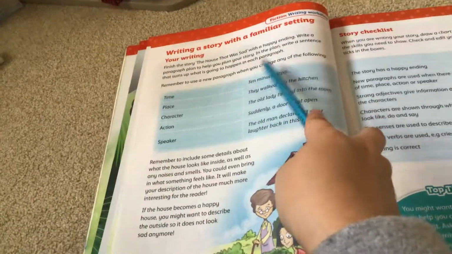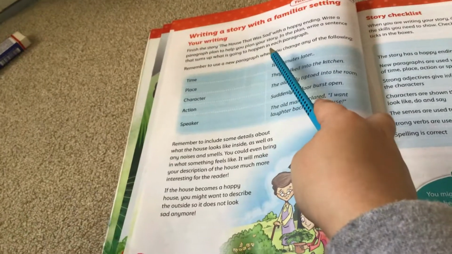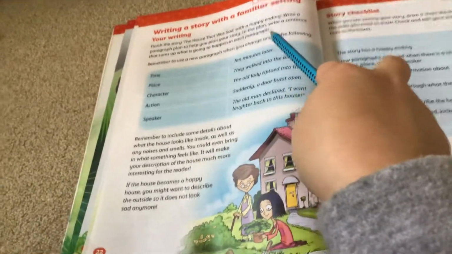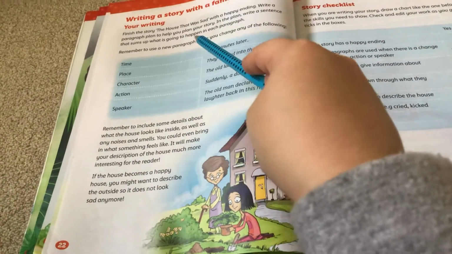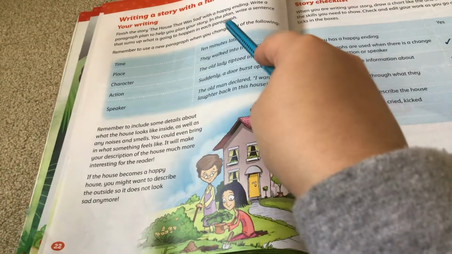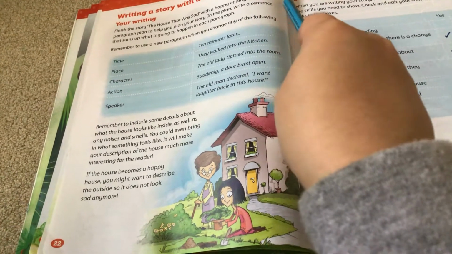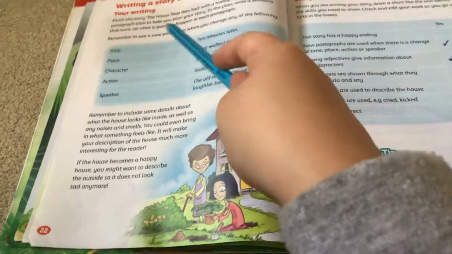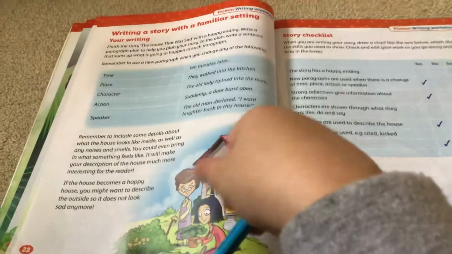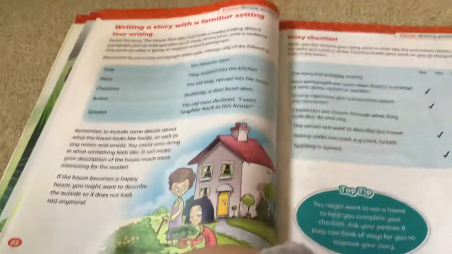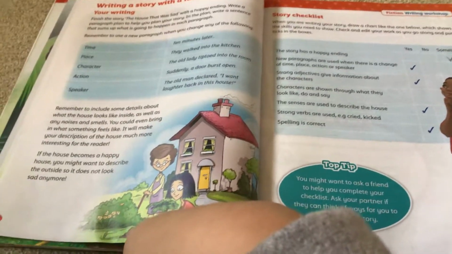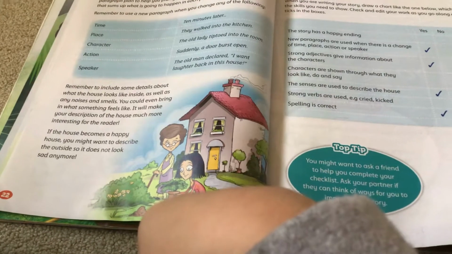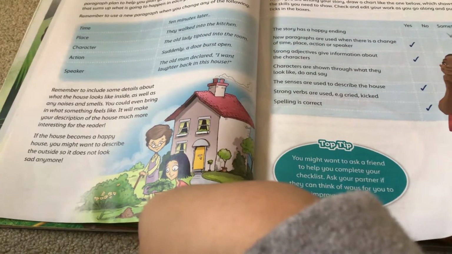Writing a story with familiar setting. You're writing. Finish the story, The House That Was Sad, with a happy ending. Write a paragraph plan to help you plan the story. In the plan, write a sentence that sums up what's going to happen in each paragraph. Remember to use a new paragraph when you change any of the following: time, place, character, action, speaker.